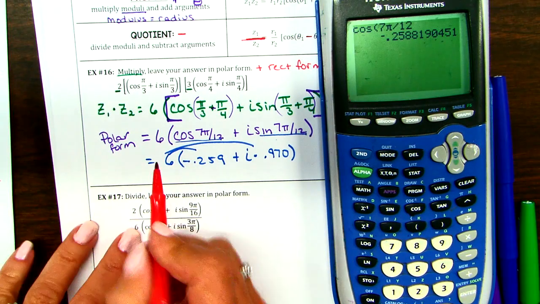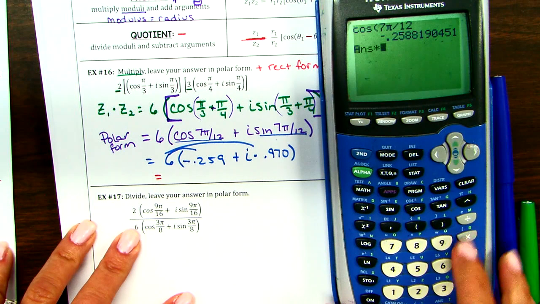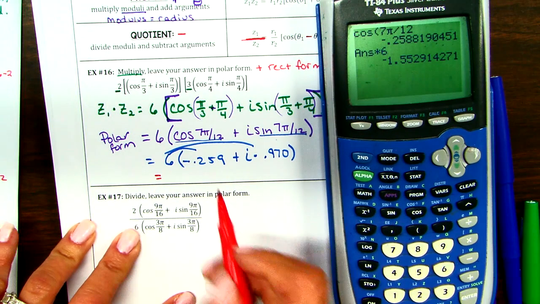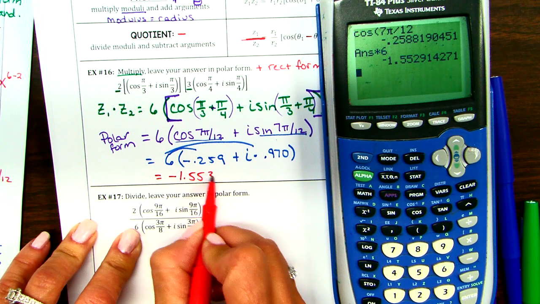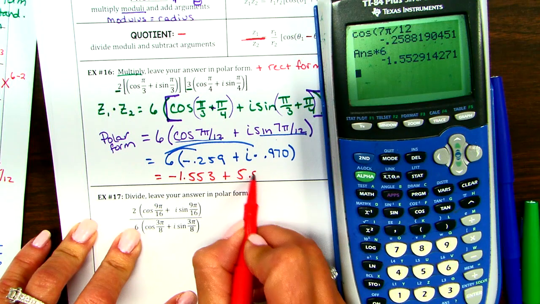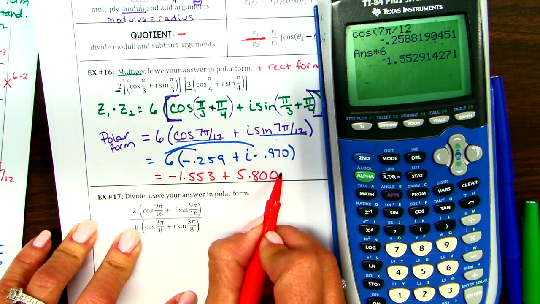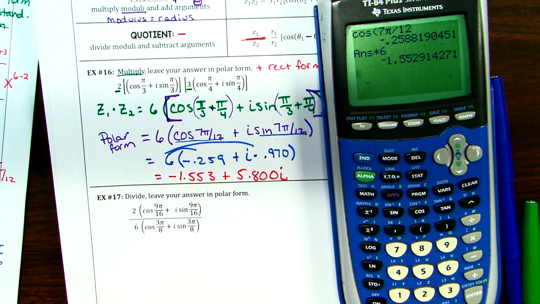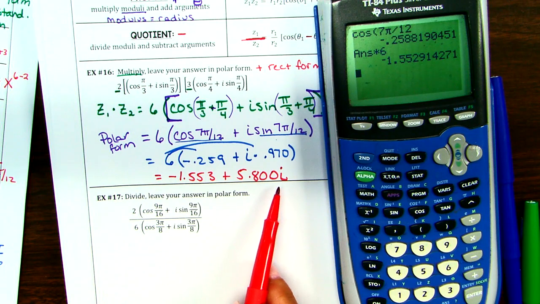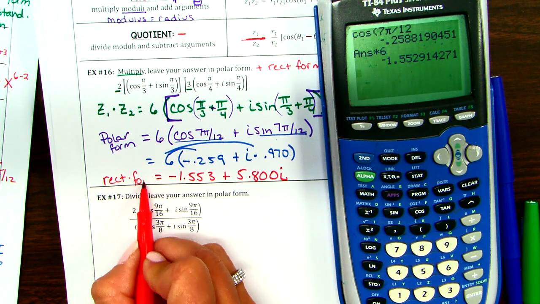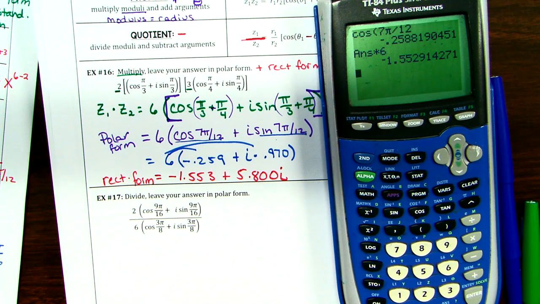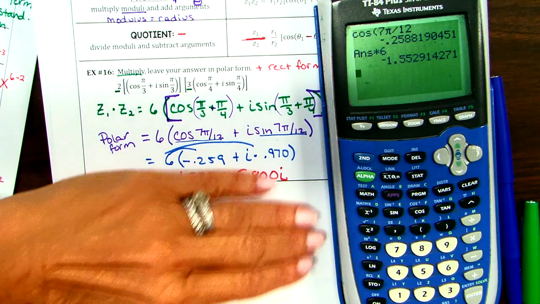I'm just multiplying by 6 in my calculator and rounding, okay? So my final answer would be negative 1.553 plus 5.800 i. Where do you put the i? It just seems more natural to put it at the back of a number, right? Instead of i, 5 point whatever. But this is your rectangular form right here, okay? So when it comes time for the homework, just leave your answer in whichever one it tells you to. If it says polar form, you can just stop there, okay?